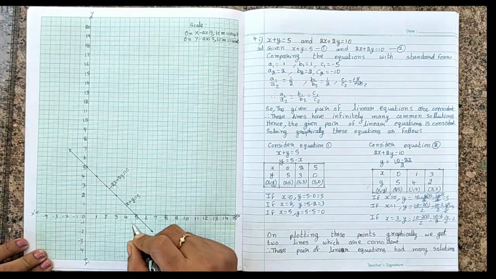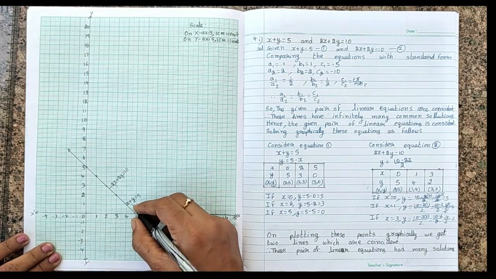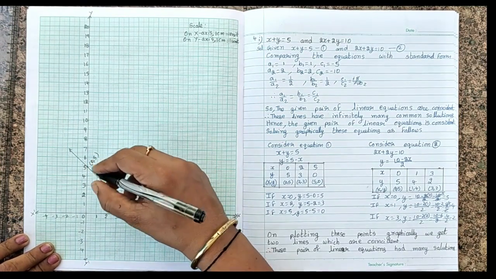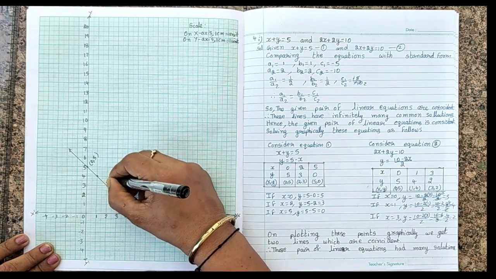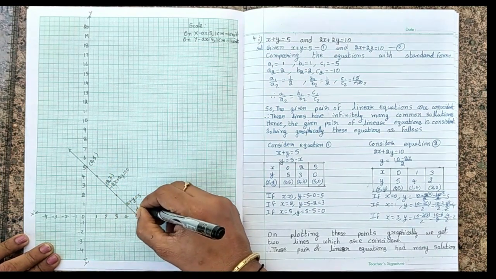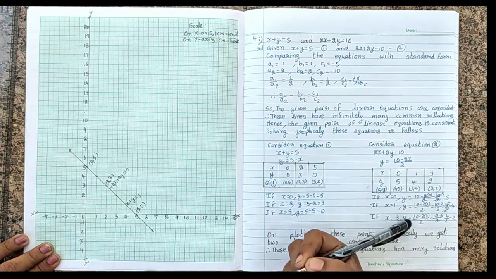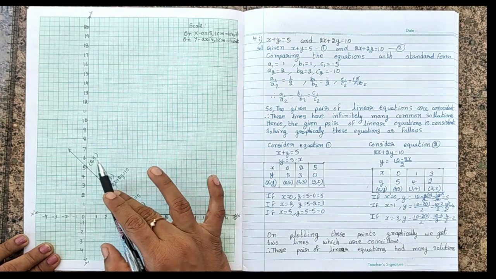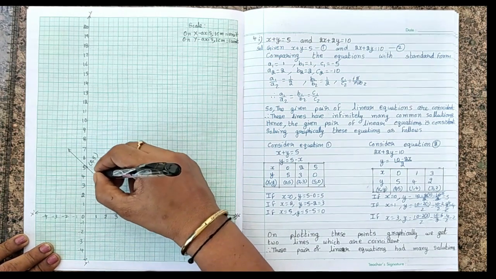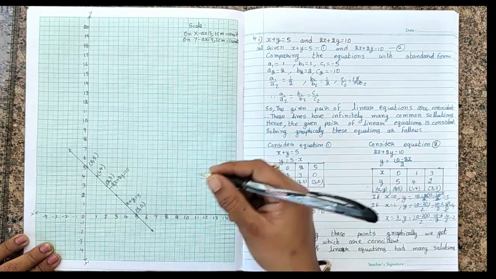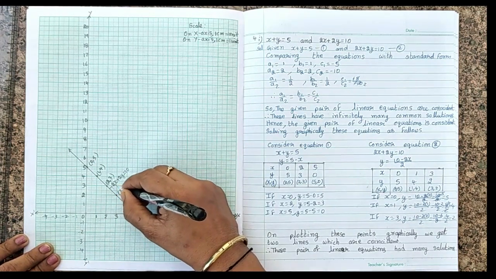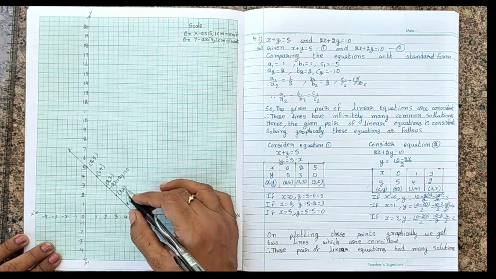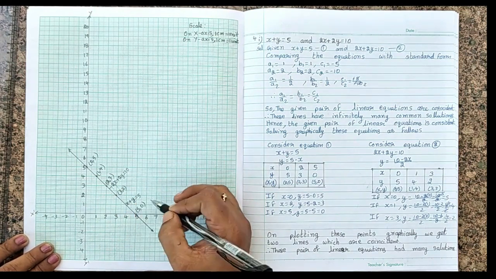We need to mark the coordinates here, children. That is 0, 5. This is the point. And 2, 3. This is the coordinate. And then 5, 0. The next table, 0, 5. Where is 0, 5? Same point. 1, 4. This is the coordinate. And then 3, 2. This is the coordinate. Okay. Like this, compulsorily we need to plot the coordinates and also the line equations.